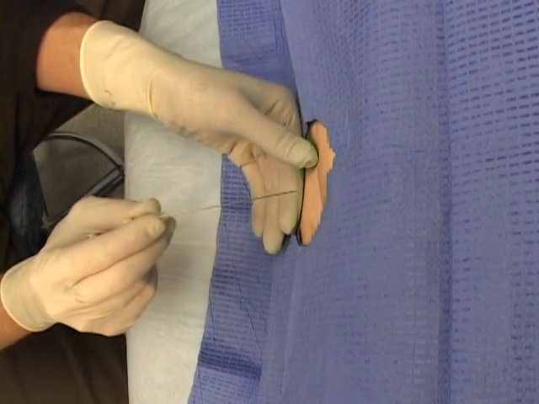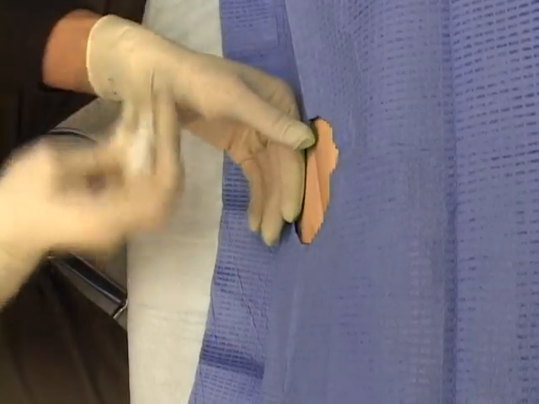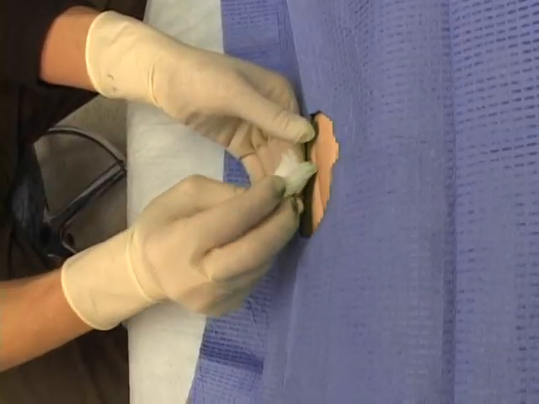After the collection of fluid is complete, replace the obturator and remove the needle. The procedure is now complete.